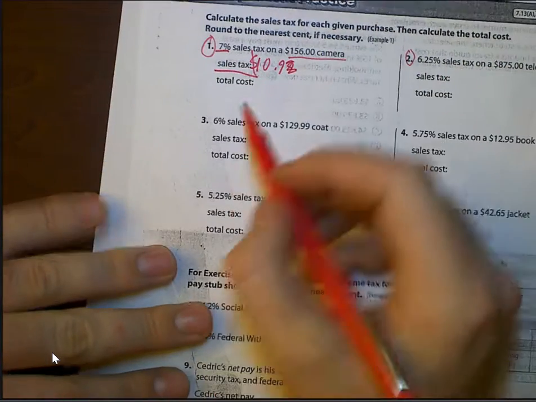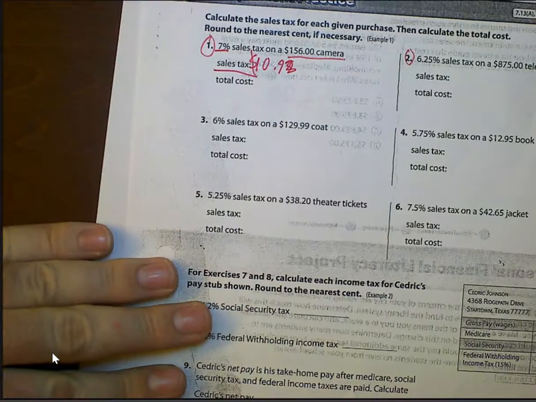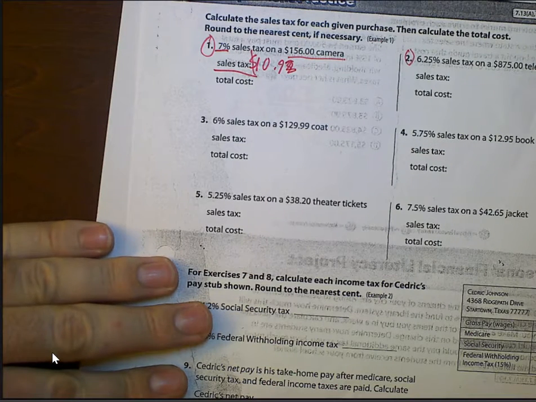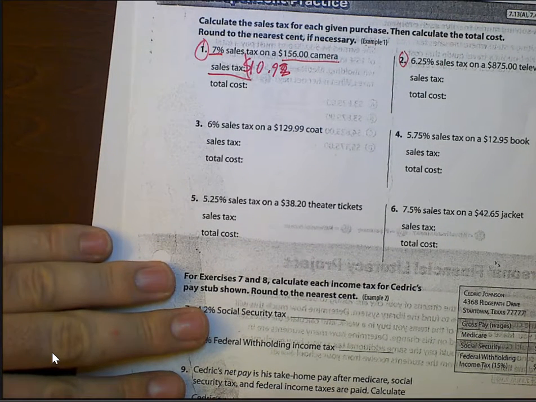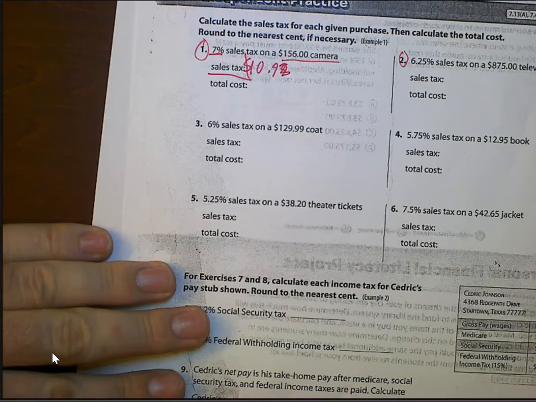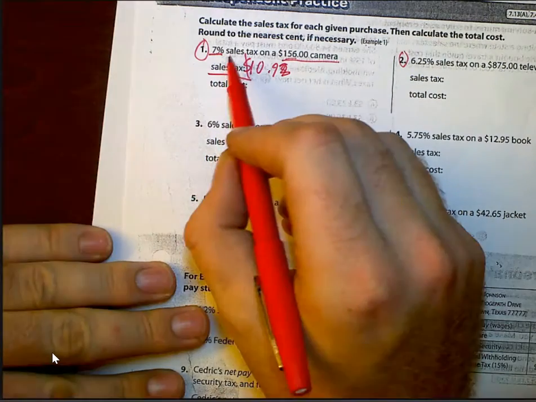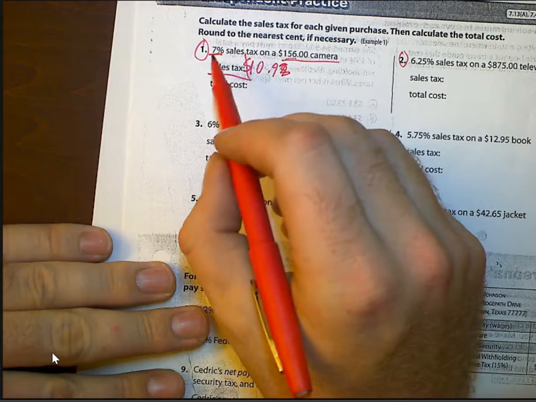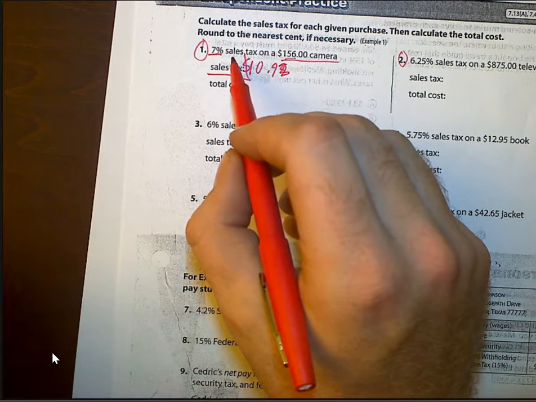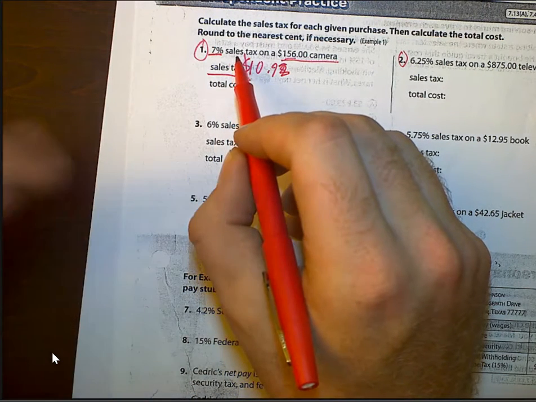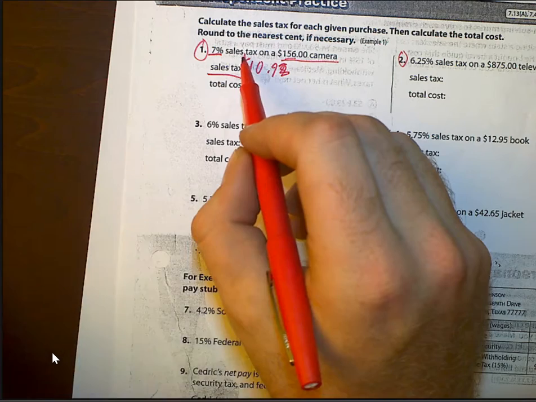Okay? Now, to find the total cost. You need to think about it like this. When you go to a store, you don't pay the cashier or the register the amount listed on the shelf if you were buying a camera. You have to pay the store the cost that they charge for the camera, plus the sales tax that the state or the local government, whoever made the tax, you have to pay them as well.